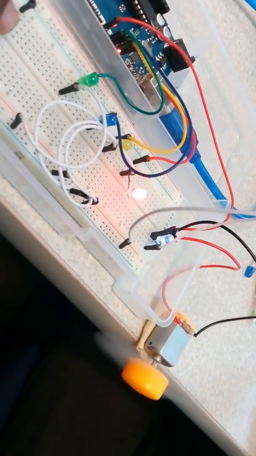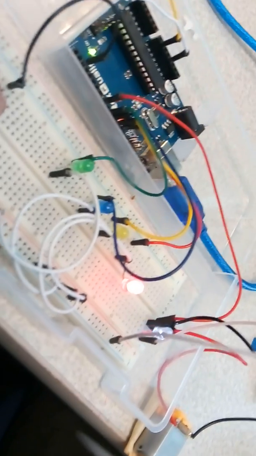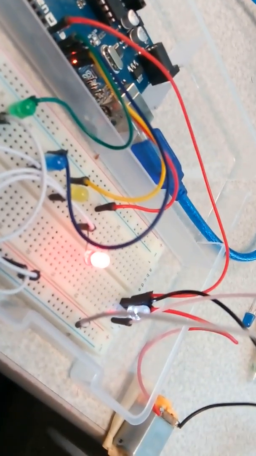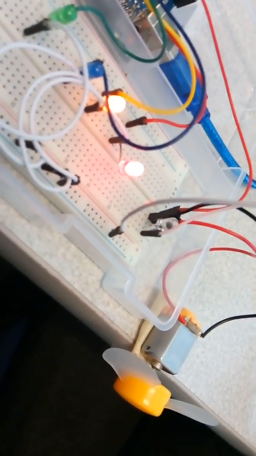Alright, Arduino's ready. First button press turns the motor on, and the red LED comes on, as you can see. And then another button push turns on the red LED and the yellow LED, and then the motor goes off, as you can see.